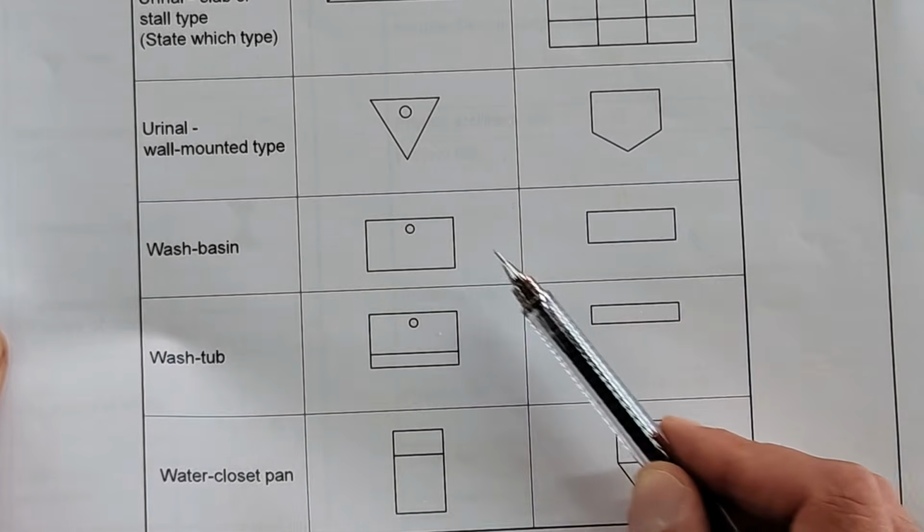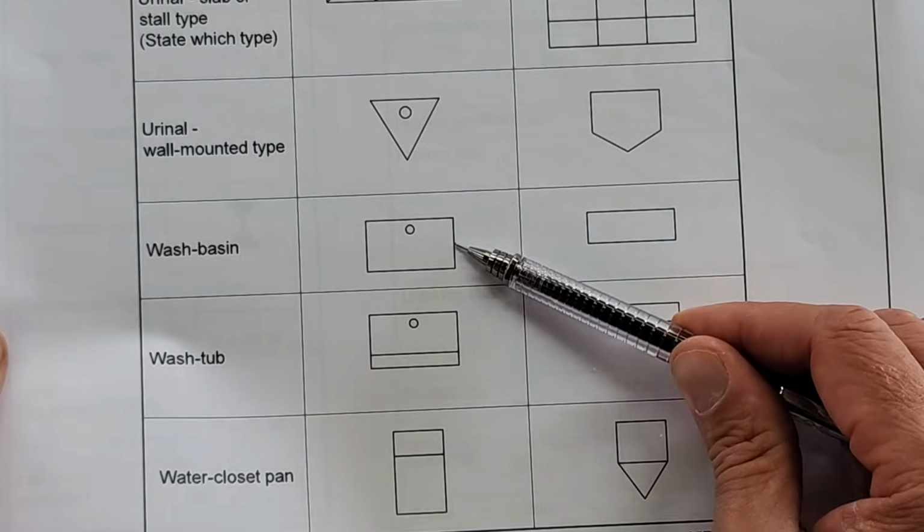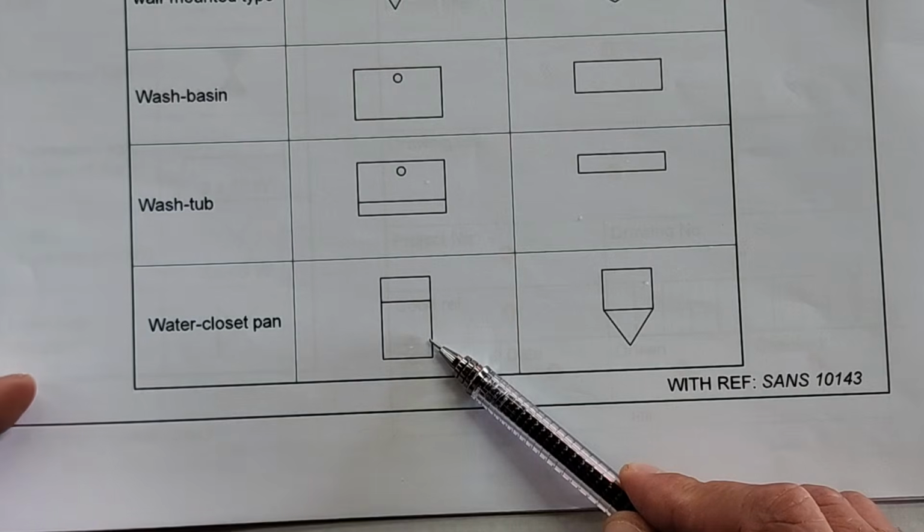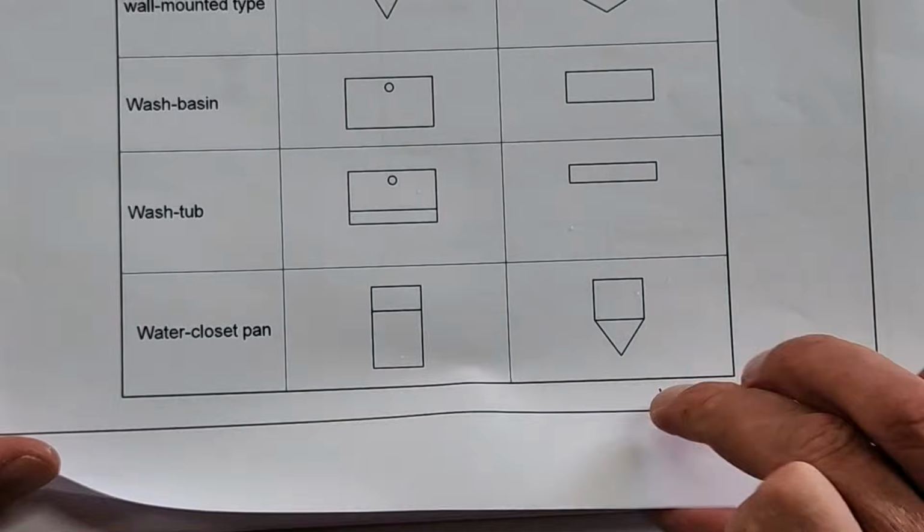You've got then a wash basin, and the difference between a wash tub and a wash basin, that one is important for you. And then, of course, the most common one is the water closet or the actual toilet.